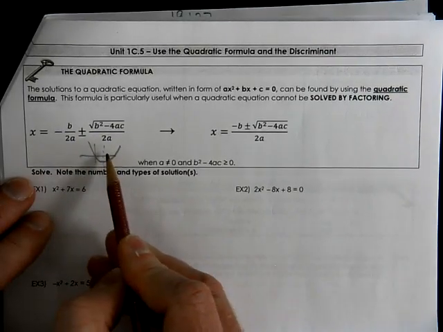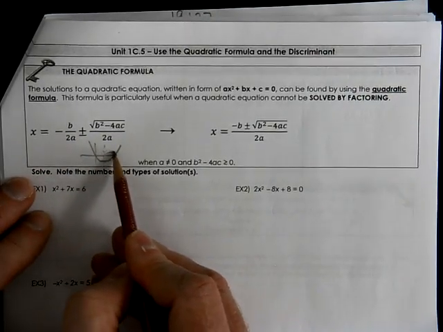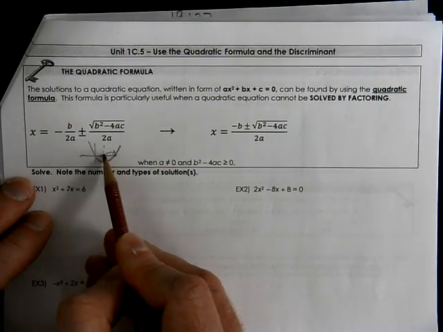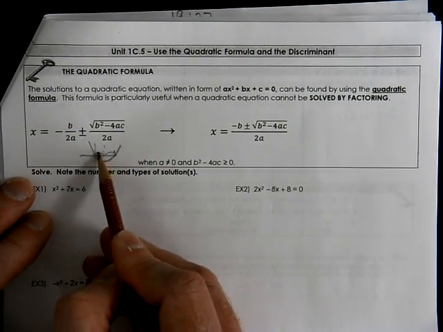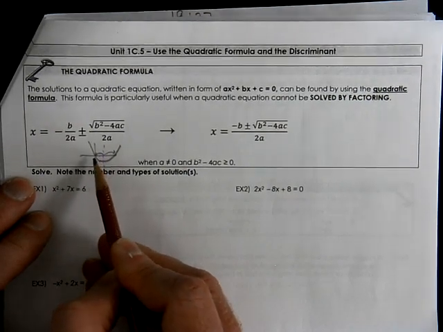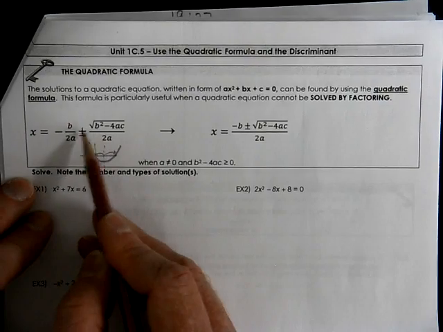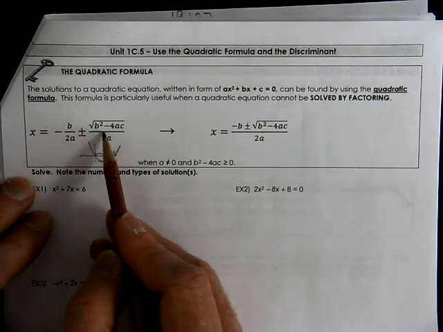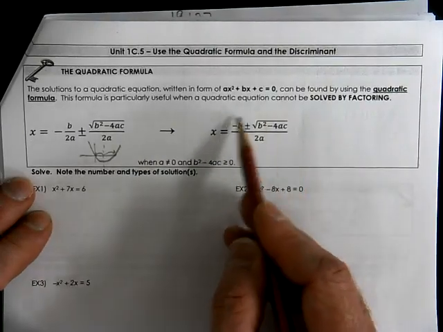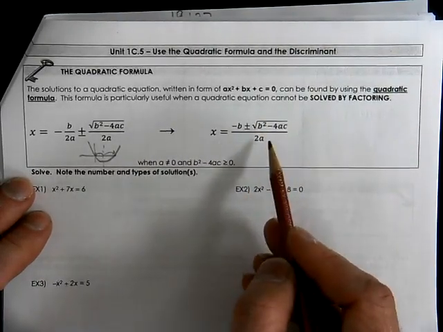That's negative b over 2a, and then you have a value that you add to get to this x-intercept, and you have that same distance that you subtract to get to your other x-intercept. So that's what this quadratic formula is doing. And we can combine our denominators into one simpler looking equation.